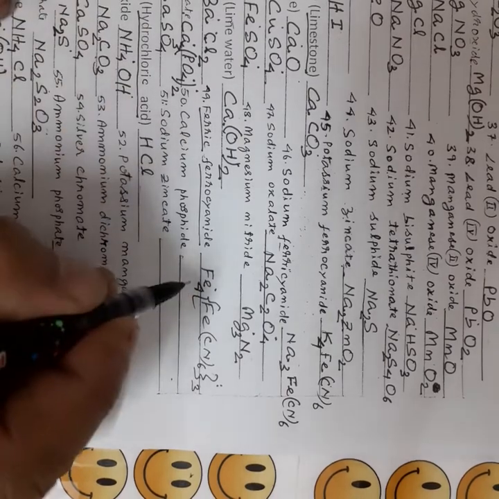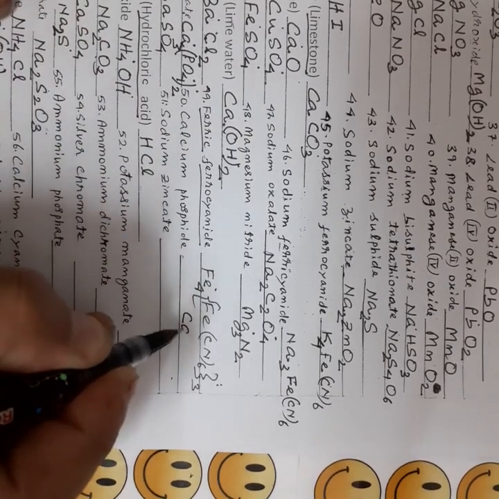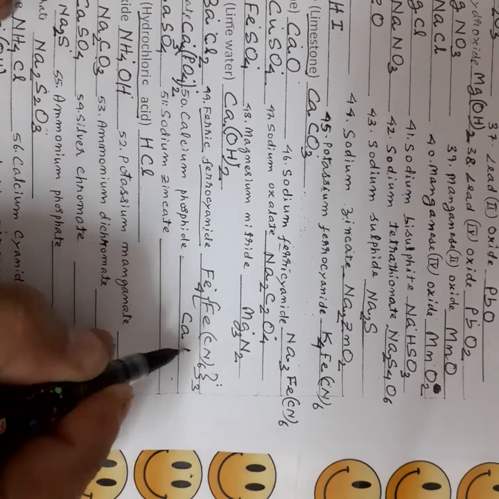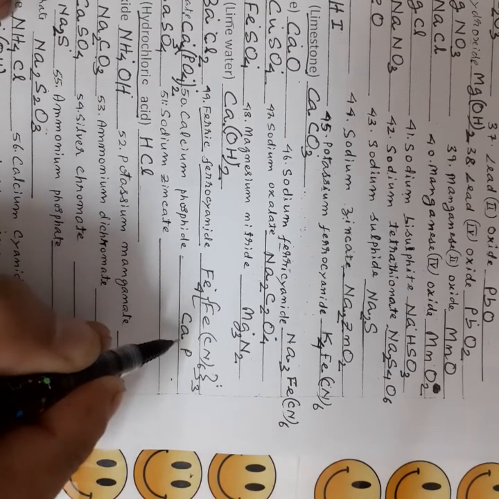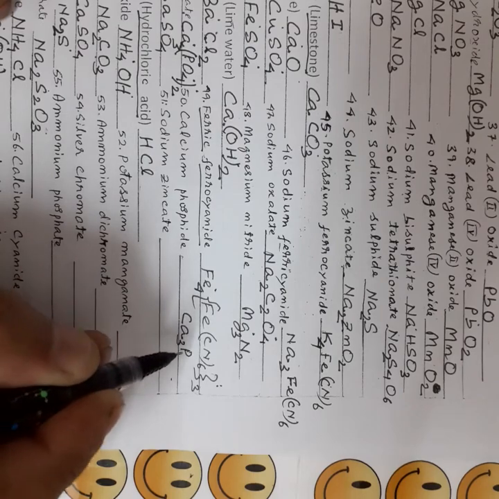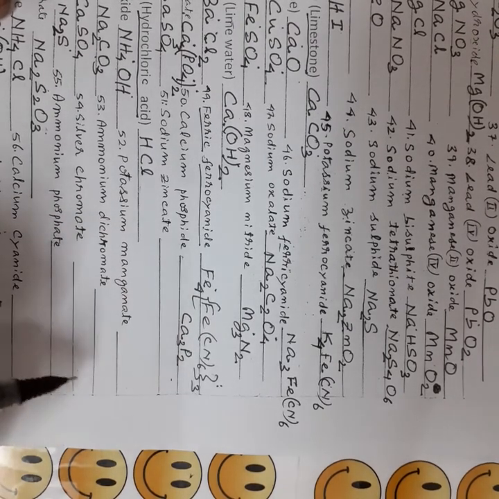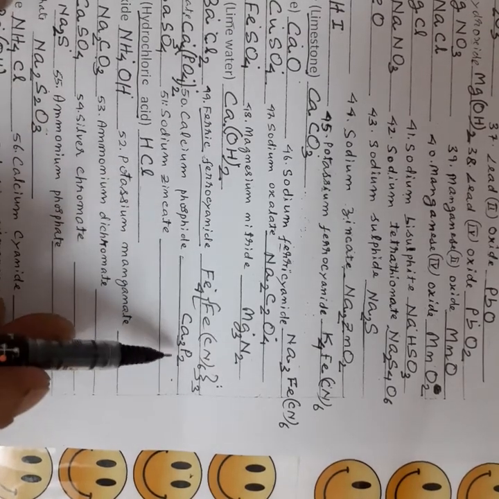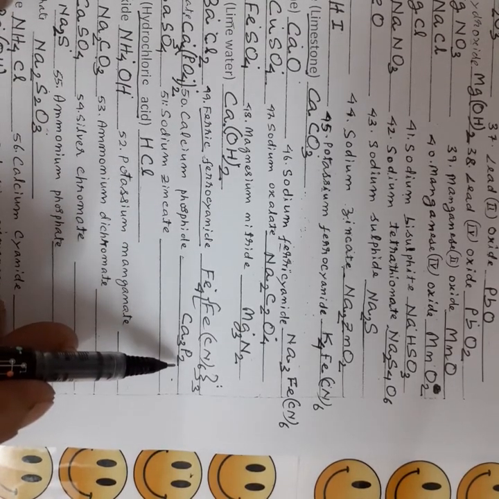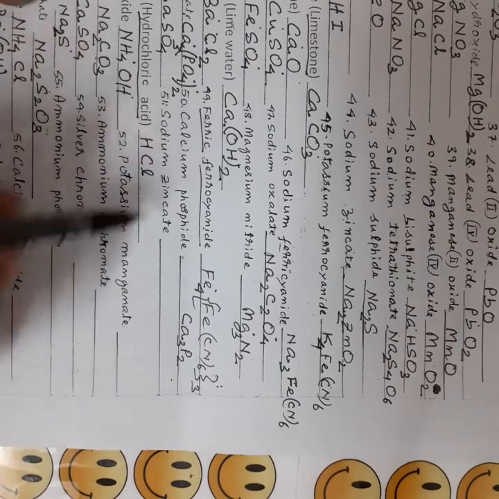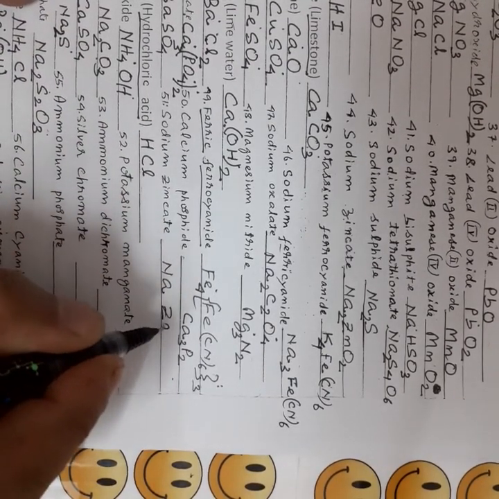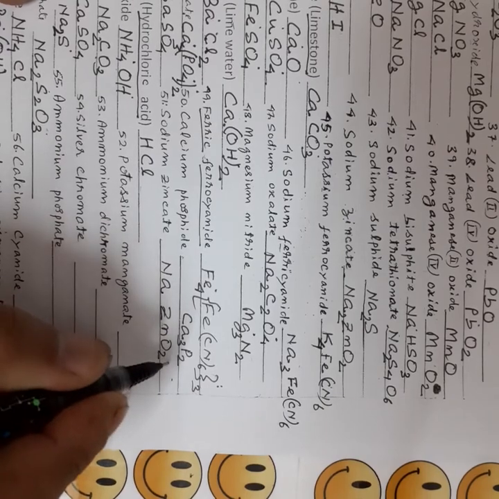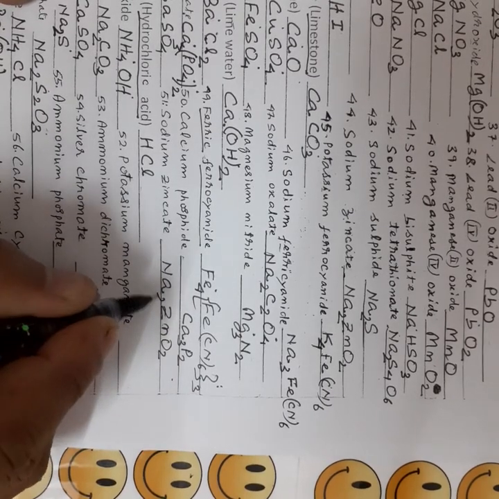Next here, calcium ion Ca2+, phosphide ion P3−. So this 3 at the top of P will go to the lower backside of Ca. 2 at the top of Ca will go to the lower backside of P. So the formula of calcium phosphide is Ca3P2. Again, sodium ion Na1+, zincate ion ZnO2 2−. This 2 will go to the lower backside of Na.